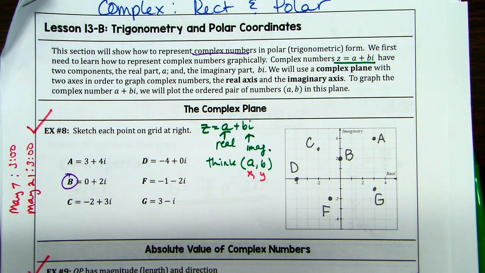Okay, so right now you're graphing the a plus b i's. I'm just repeating myself because I forgot to hit record. So you guys are just trying a few of them.